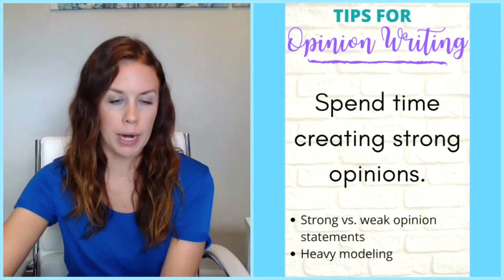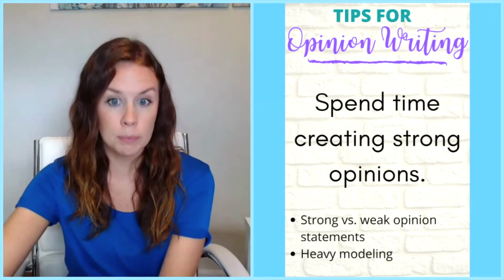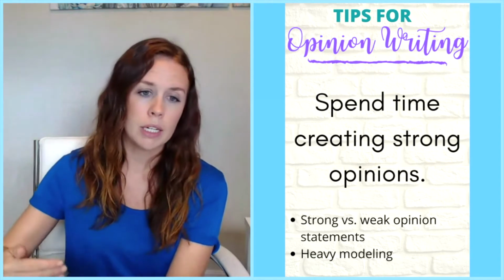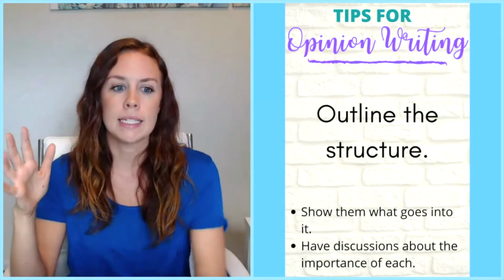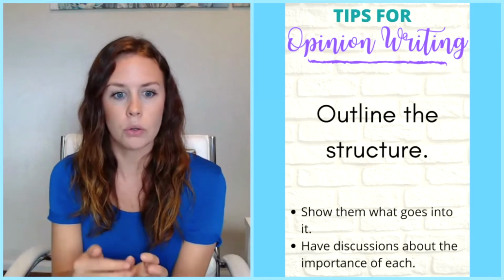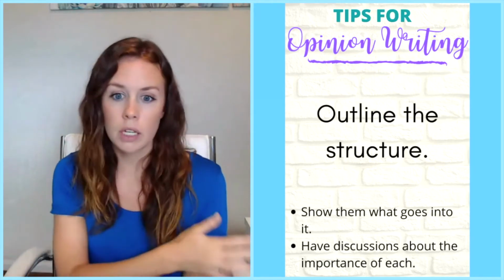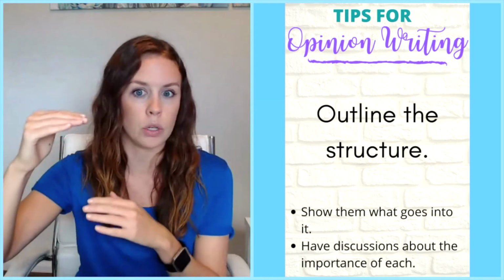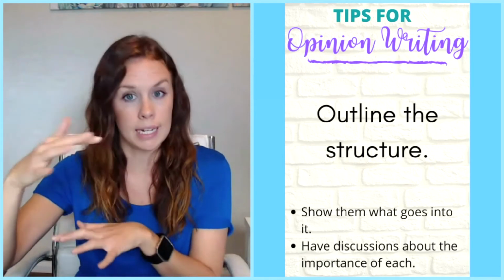Once you've practiced a couple days with simply introducing what opinions are and what a strong opinion is, then you can start outlining the structure of what is going to be expected of them. I think it's very important at the beginning of an opinion writing unit to show students, even kindergartners, the framework of how you're going to write your text.